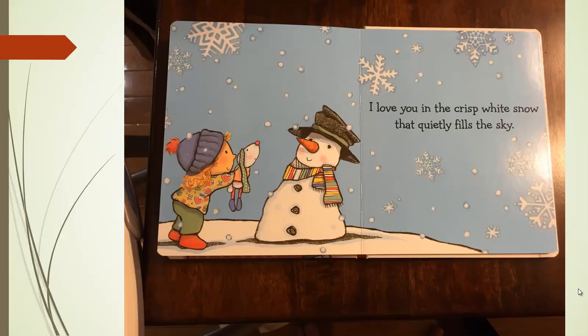I love you in the crisp white snow that quietly fills the sky. I love you, same old thing, in the crisp white snow. What's that? Prepositional phrase. It's a little bit longer, but it's a prepositional phrase. One preposition, one object. In snow. What kind of snow? The crisp white. These are all words modifying snow.